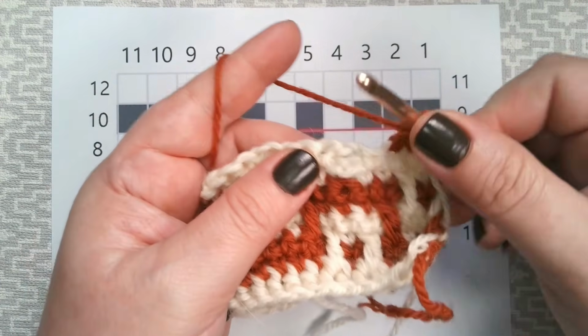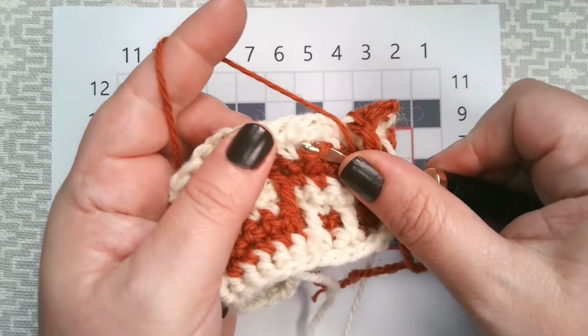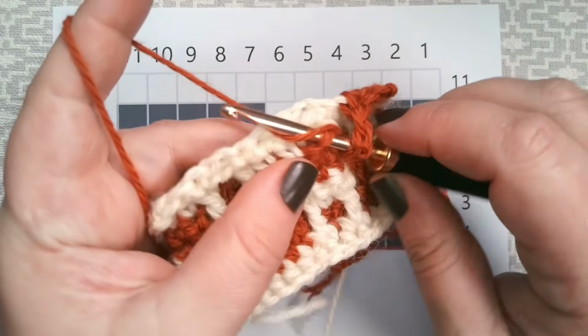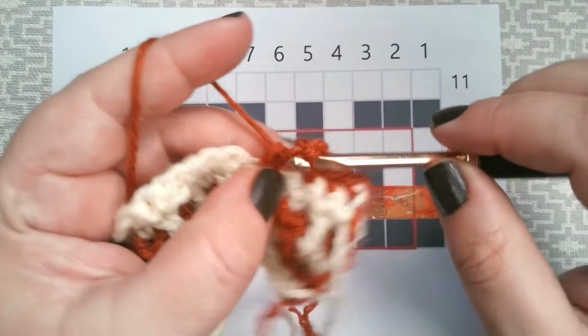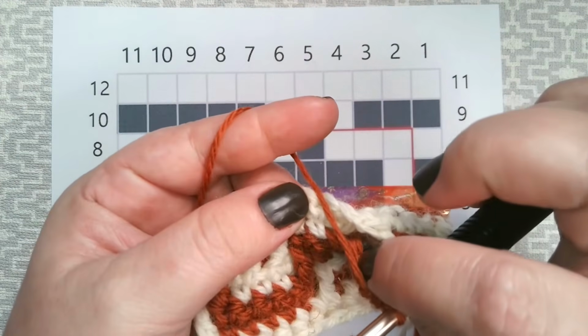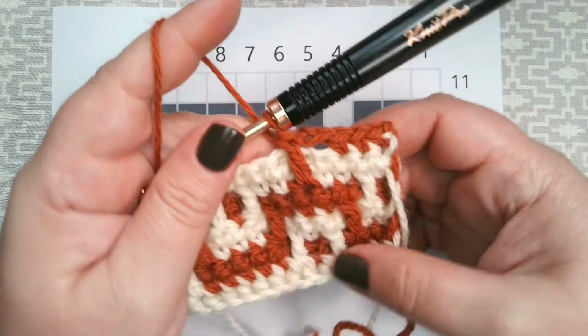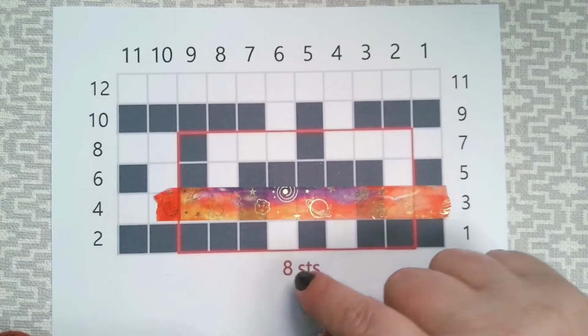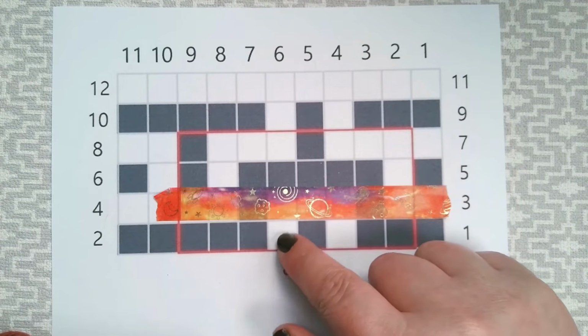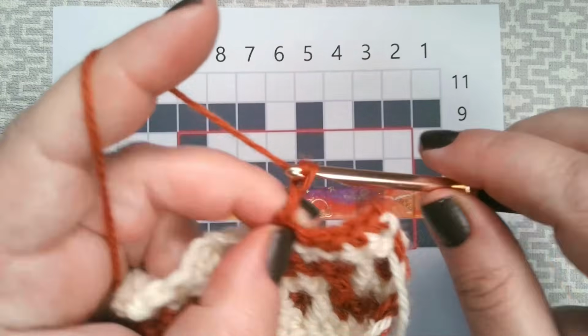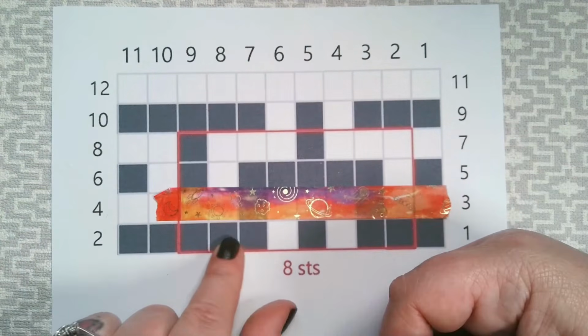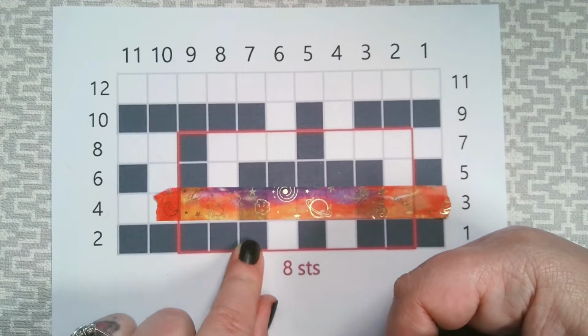So again, we're going to place our treble into the missed stitch from the row of the same color and place this treble in front of those chain spaces. Okay? And then the next box is a light box, so we have to chain 2 and miss a stitch. And then we've got three stitches here.